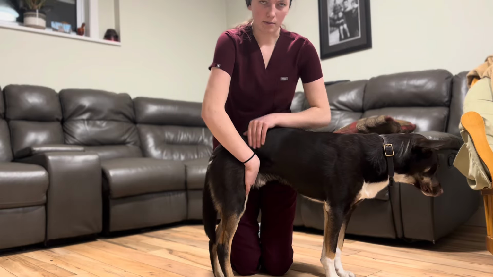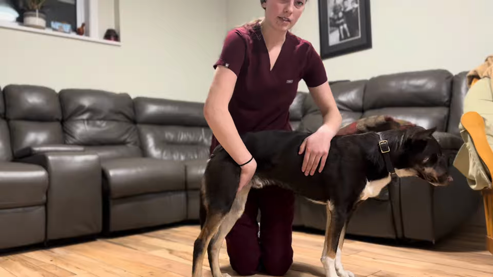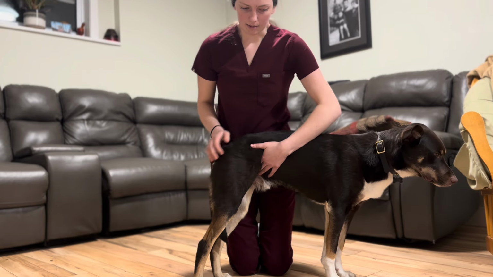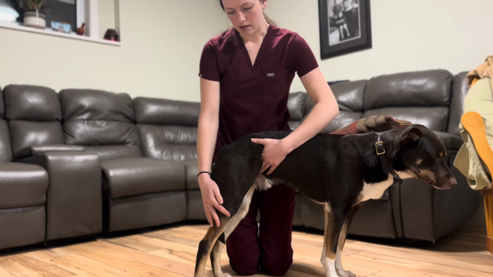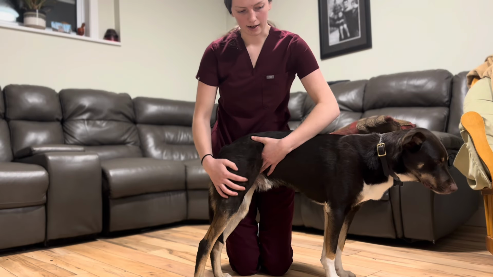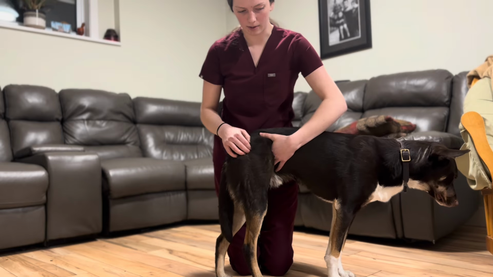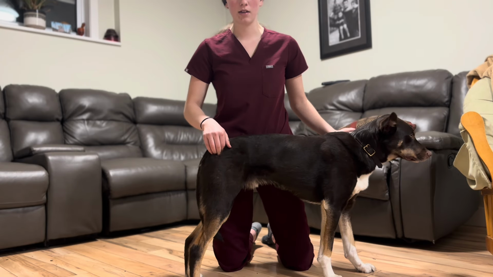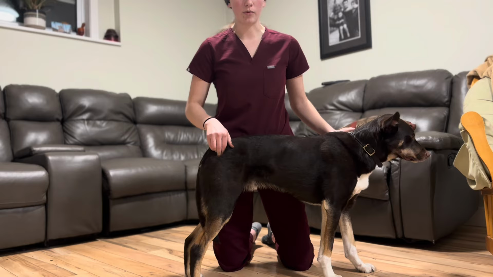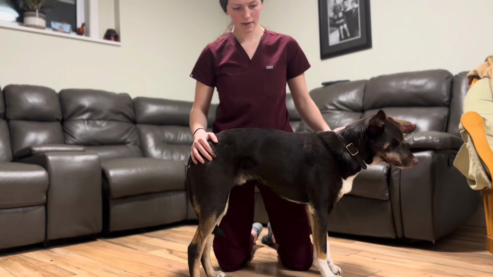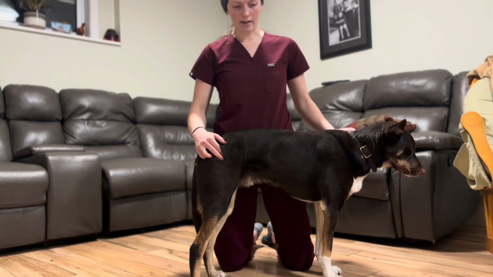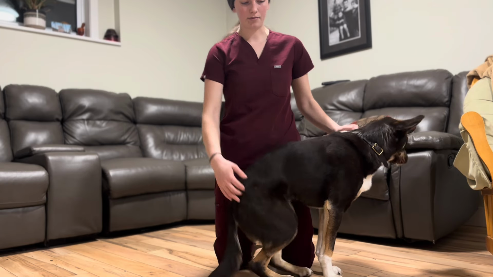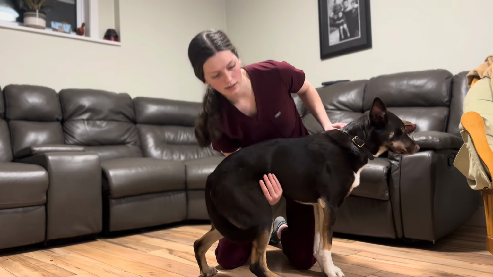The pubis is the most ventral point of the pelvis, which you can palpate in the groin area there. The acetabulum is where the femur meets the pelvis. So the greater trochanter is the most dorsal lateral point of the femur. And then the head of the femur is located just medial to that, and that's what goes into the acetabulum.